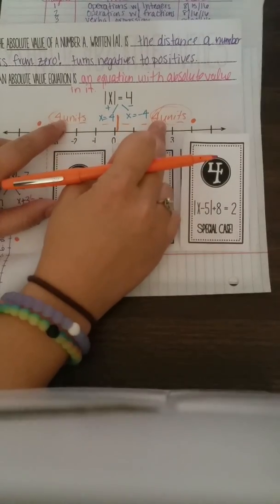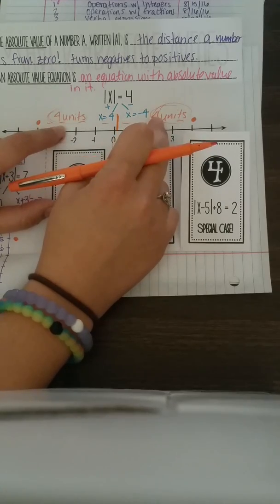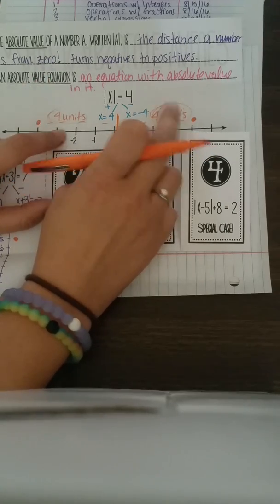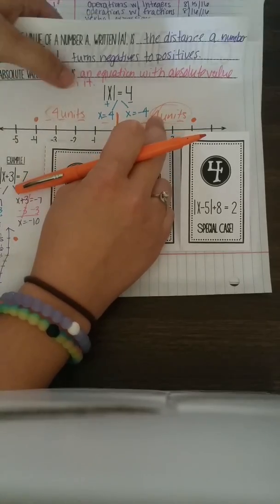Okay, so let's look up here. We know that it was the same on both sides, right? Are both of these 4? Yeah. Okay, both of these are 4. So our distance has to be the same. Where do you think the middle is of those two? Negative 3. Who votes for negative 3? Who votes for negative 4? Who votes for 0? You can't vote twice.